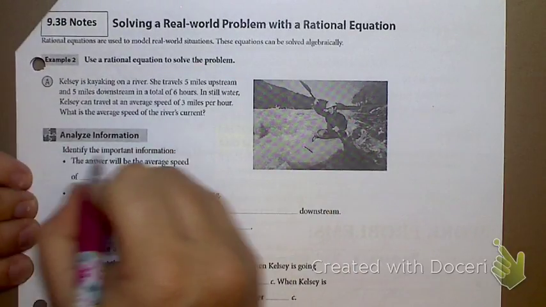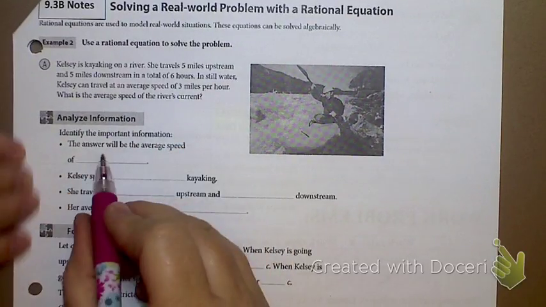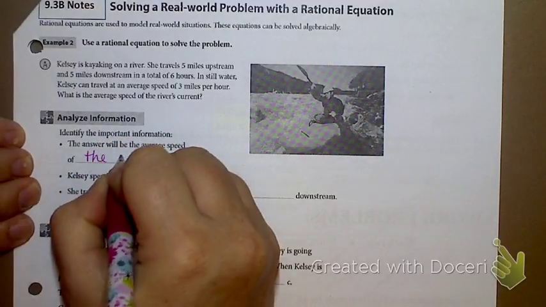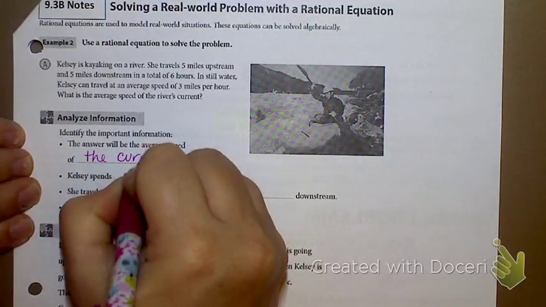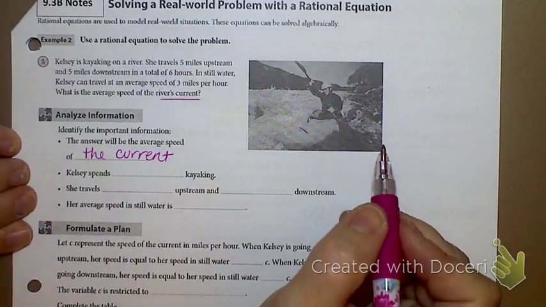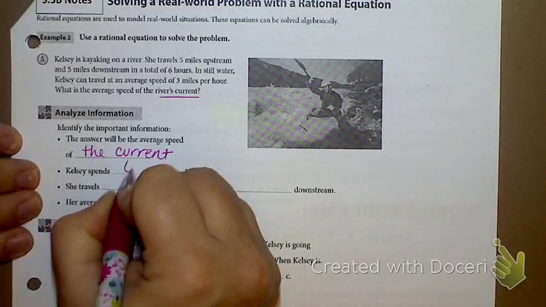So we're going to start off by identifying important information. What is our answer going to be? It's going to be the average speed of the current. That's what we're looking for. The river's current. Kelsey spends how long kayaking? 6 hours.